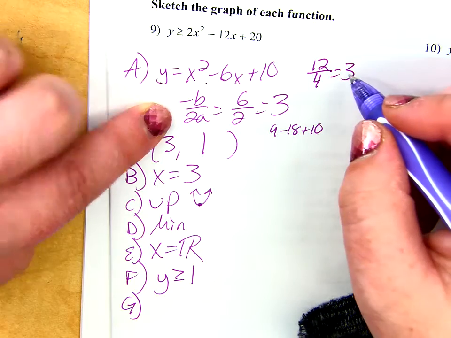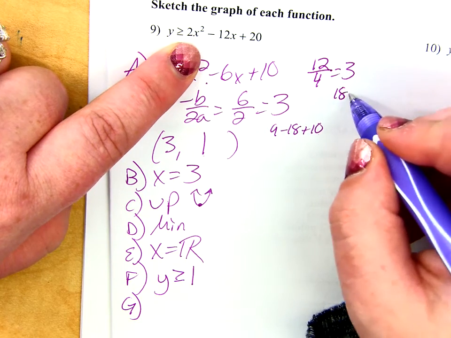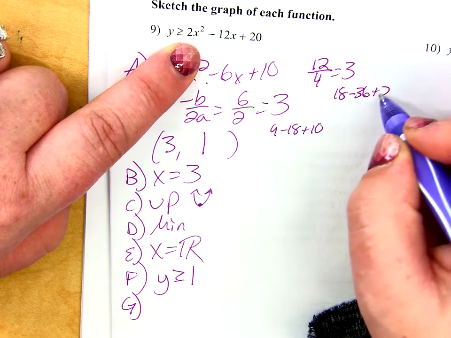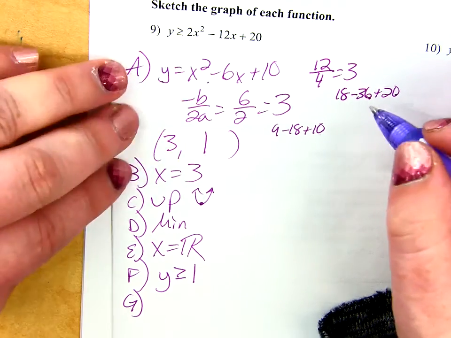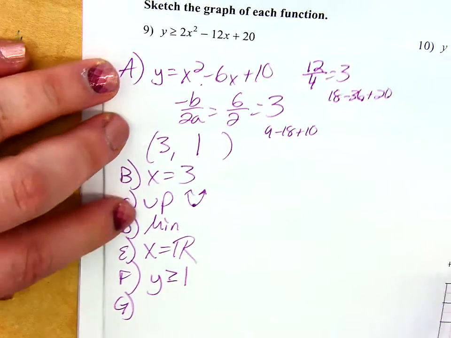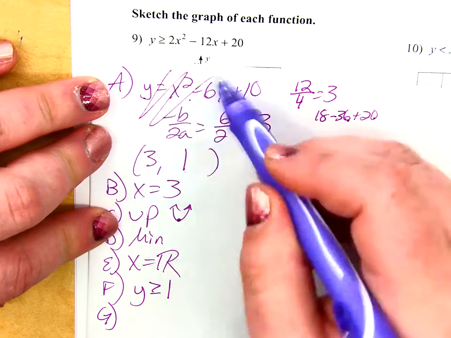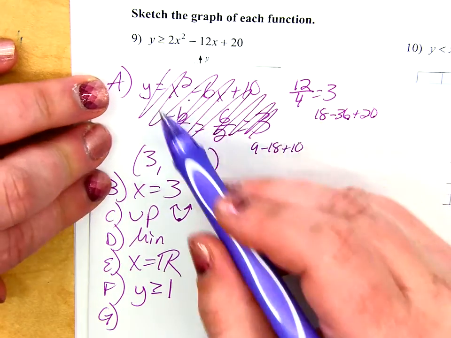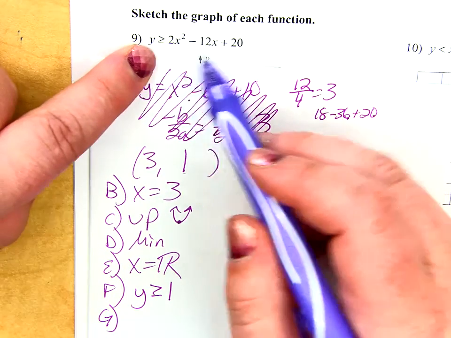It's 3. But then let's plug it back in. That'd be 18 minus 36 plus 20. Negative 18. Oh, it's not the same. Oh my gosh. YouTube, forget that I said this. That's not a way to do it. We can divide both sides by 2 when we are solving for x.